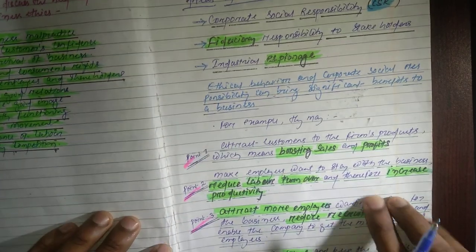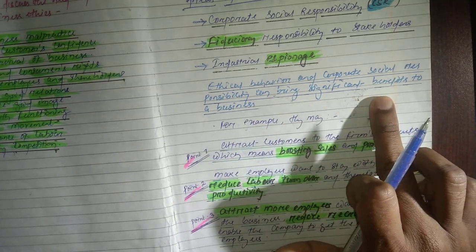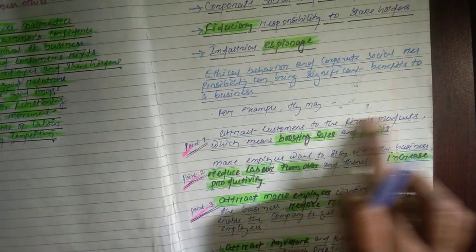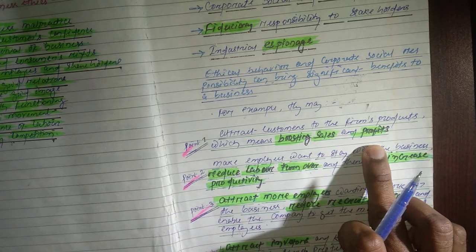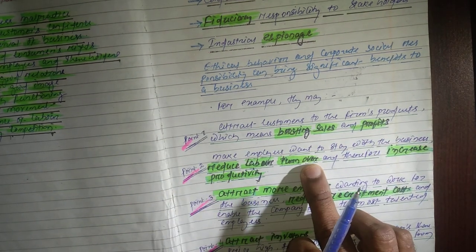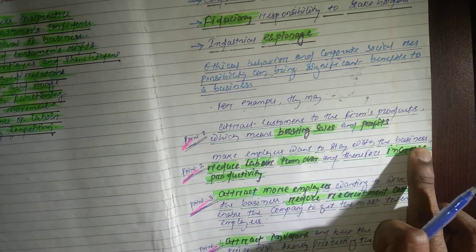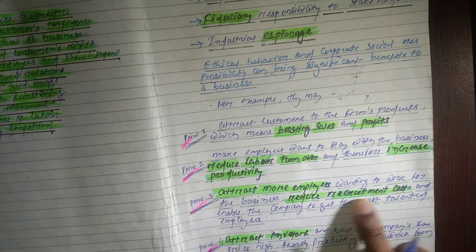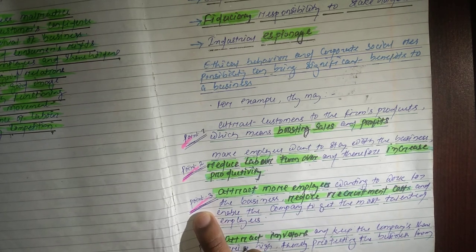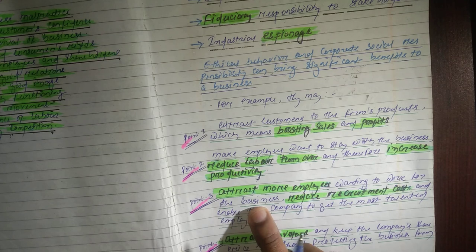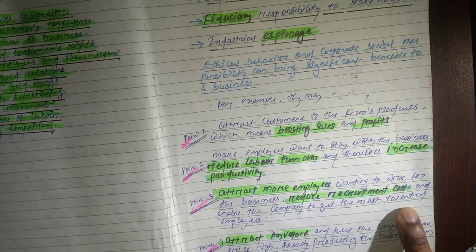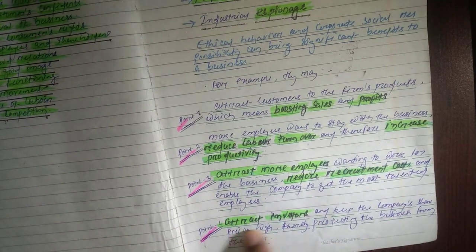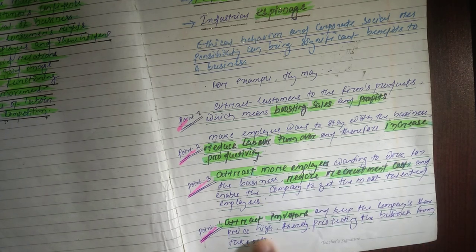Then you can write that ethical behavior and corporate social responsibilities can bring significant benefits to a business. For example, they may attract customers to the firm's product, which means boosting sales and profits. Then in point number 2, make employees want to stay with the business, reduce labor turnover, thereby increase productivity. Then point number 3, you can write that attract more employees wanting to work for the business, reduce recruitment cost, and enable the company to get the most talented employees. Okay, then in point number 4, you can write that attract investors and keep the company's share price high, thereby protecting the business from takeover.